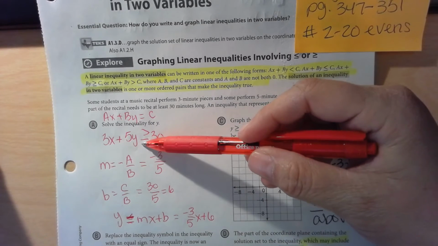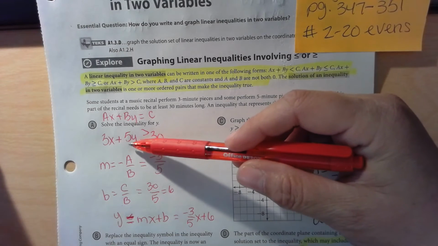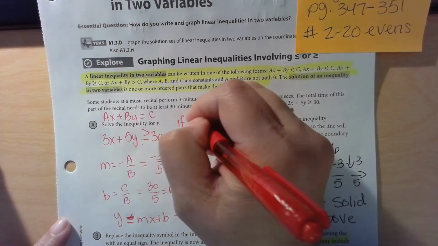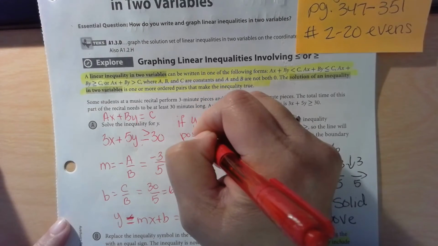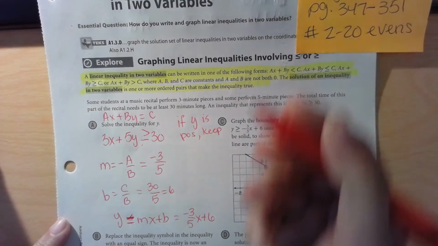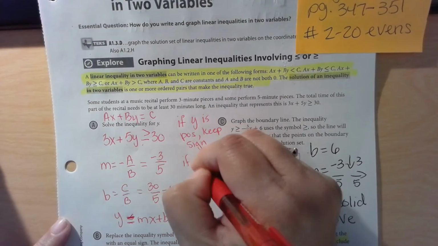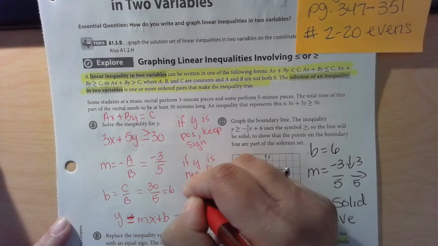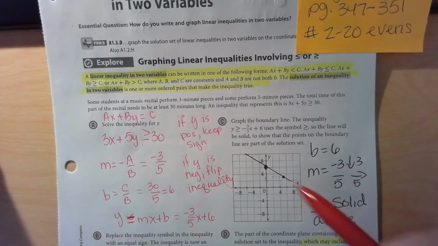Always look at your y, because the last thing you would do if we were solving by hand for y to get it by itself is divide off that number. So is y positive or negative? If y is positive, then you keep the sign. So you keep the inequality exactly the same. If y is negative, you're going to flip the inequality. So that is the last step you'll do before drawing your line.